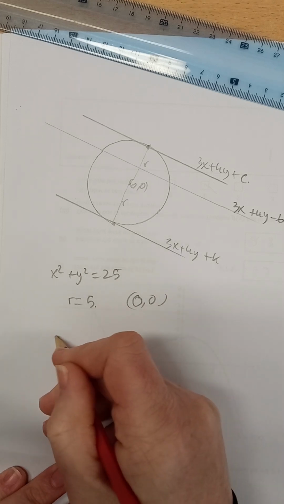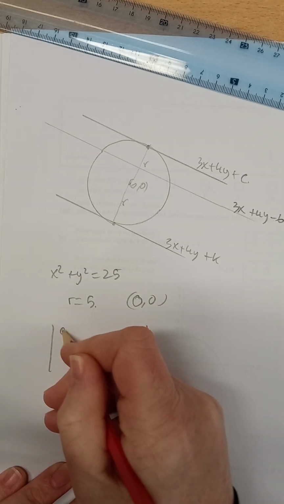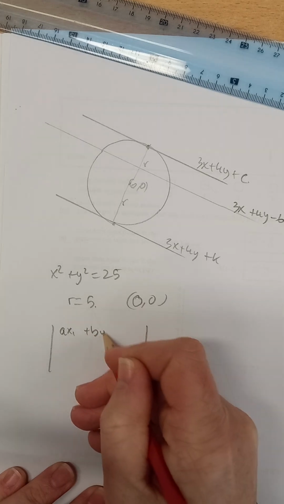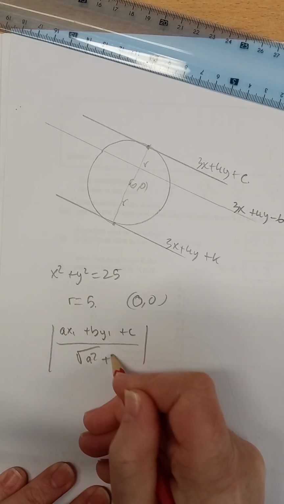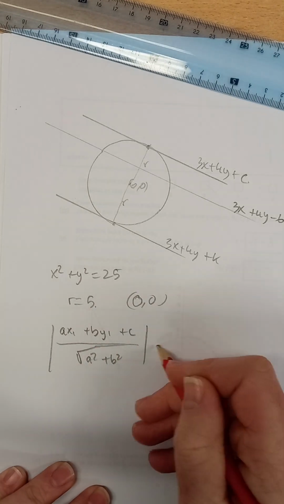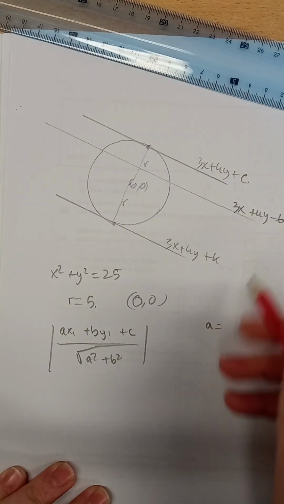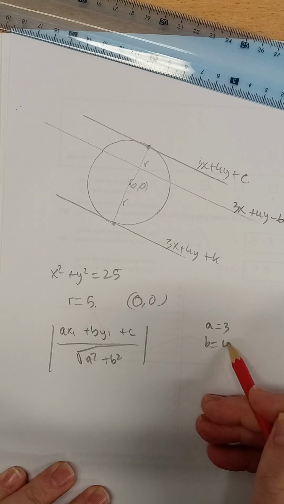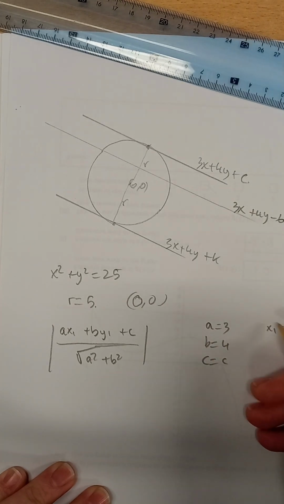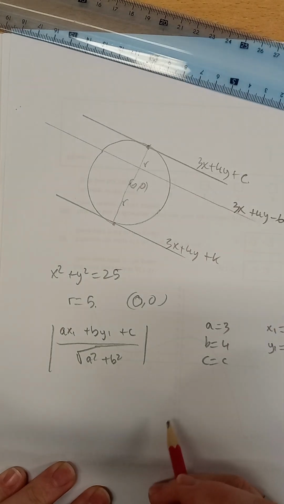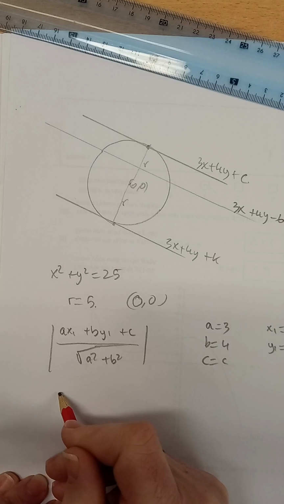So the perpendicular distance formula, we already know, is ax1 plus by1 plus c over the square root of a squared plus b squared. So let's pop this all in. A is 3, b is 4, c is c. x1 is 0, y1 is 0. And we're solving for this.